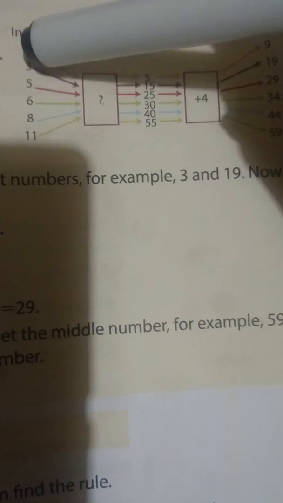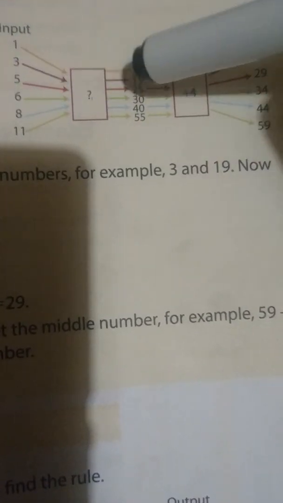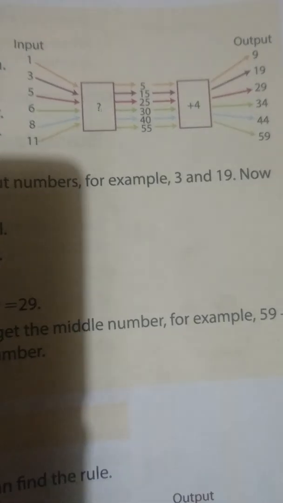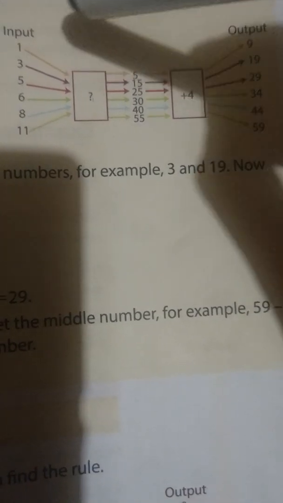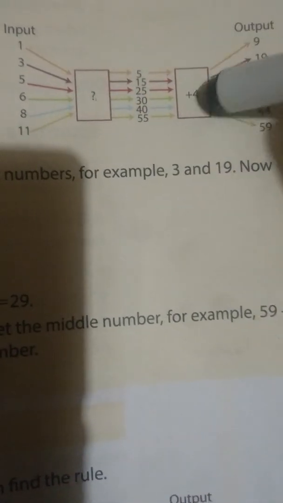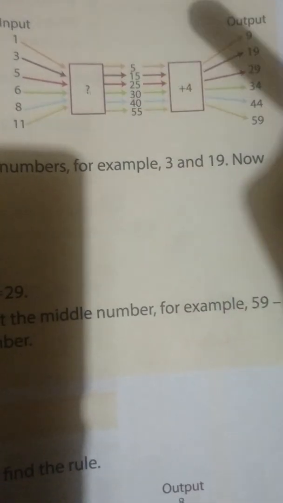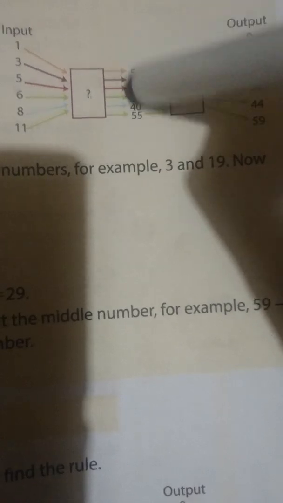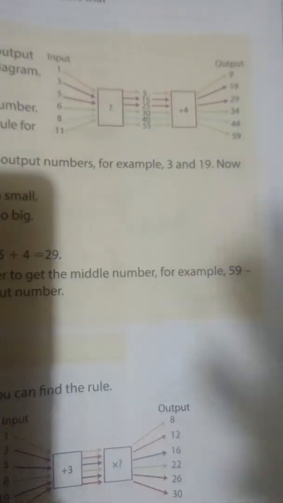Let's see something else. What do we do to 1 to get 5? We can say 1 times 5. Let's try that one. So 1 times 5 is going to give us 5. And 5 plus 4 is 9. Let's try with the next one. 3 times 5 is 15. Plus 4 is 19. So as you can see, times 5 works. Let's try with another example. 11 times 5 is 55. 55 plus 4 is 59. So can you see, times 5 is our unknown operation. We have solved it.